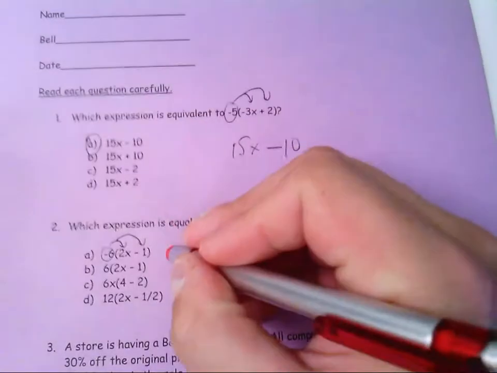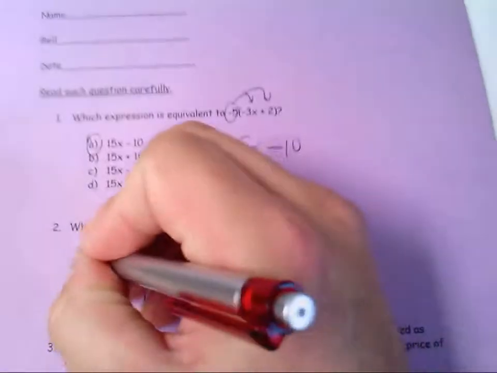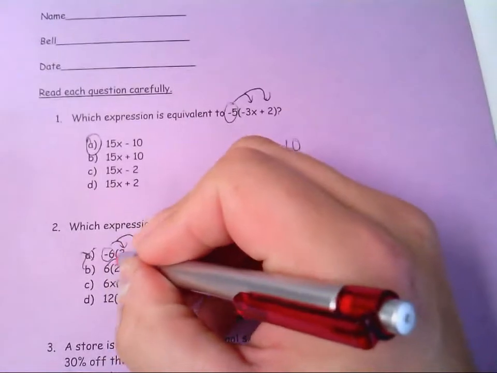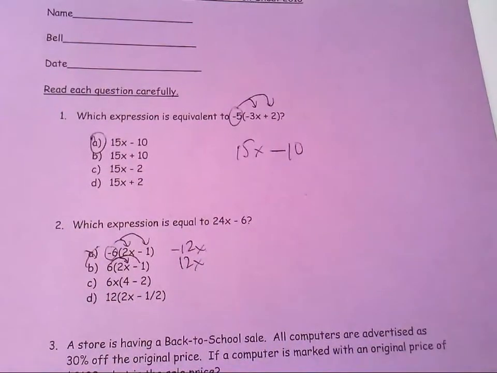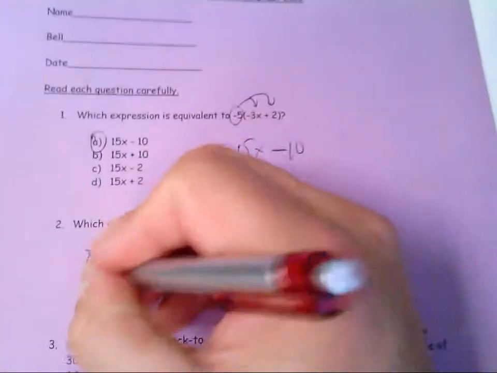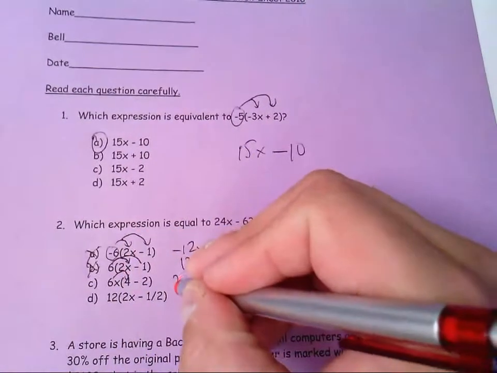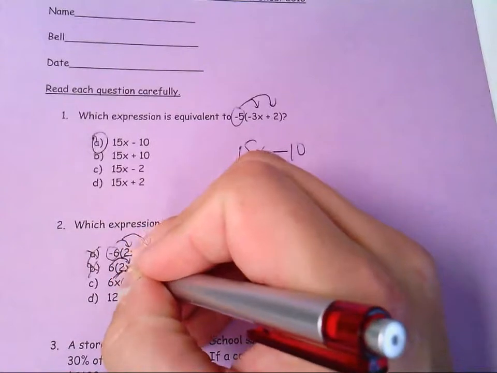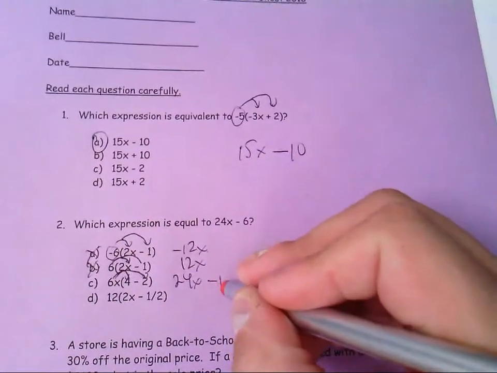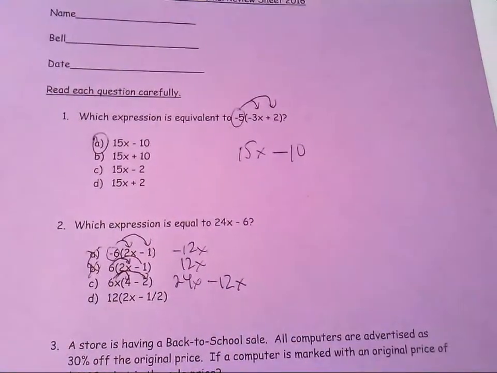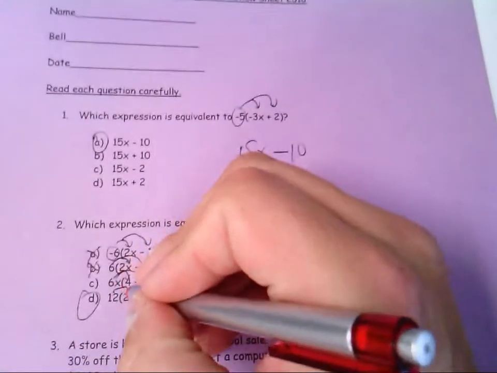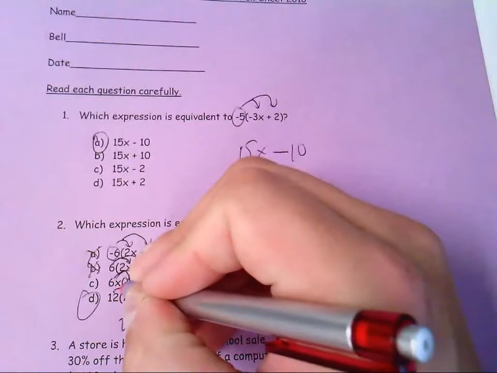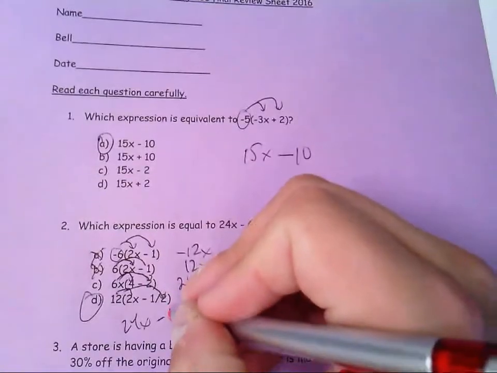So if I distribute here, I'm going to end up with -12x in the front. That's not that one. Okay, when I distribute here, I'm going to end up with a 12x in the front. Notice I'm not even finishing it because I know right away it's not correct. Okay, D, here I'm going to get 24x. But now when I distribute here, I'm going to end up with -12x. All right, so then clearly the answer is D. So 12 times 2x is 24x, and 12 times a half is 6.